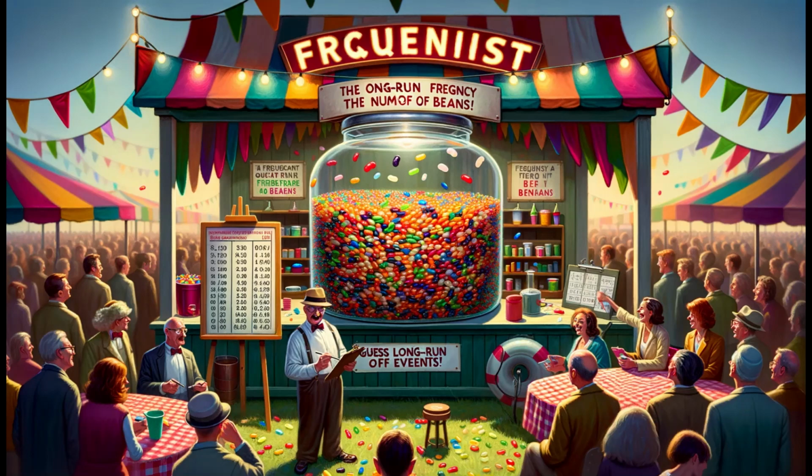"Imagine you're at a carnival, and there's a game where you have to guess the number of jelly beans in a jar to win a prize. A frequentist would focus on the long-run frequency of events. They'd say, 'Given the size of the jar and the size of the beans, I calculate there's a 95% chance the number of beans is between 300 and 400.'"